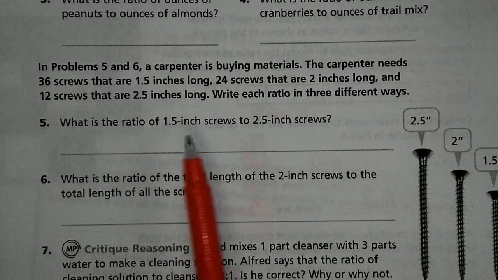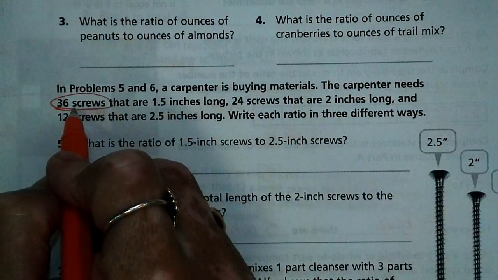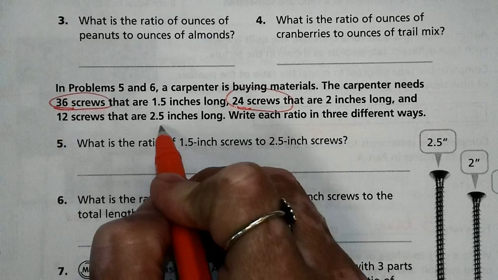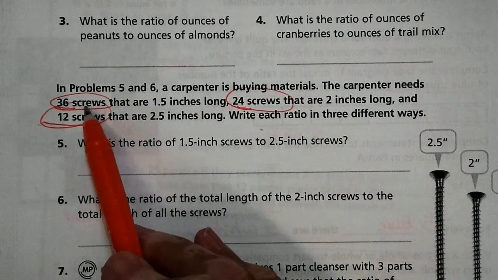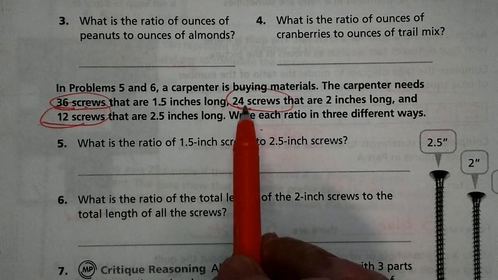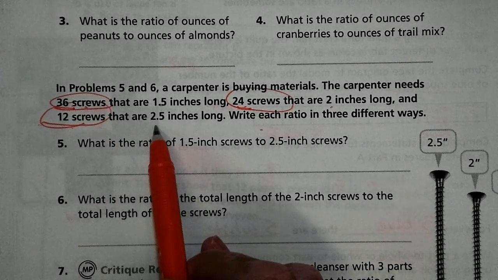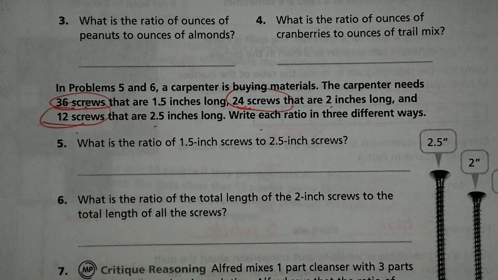They don't want 1.5 to 2.5. They want to know how many to how many. Does that make sense? There's 36 1.5 screws, 24 2 inch, and 12 2.5. So they want to know how many to how many of those screws. All right, get busy.